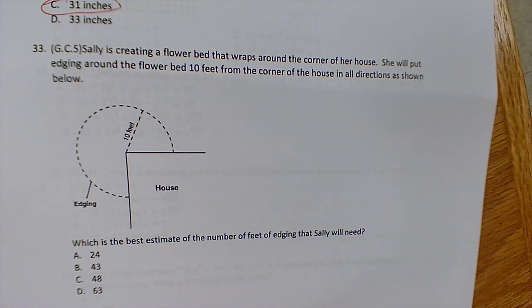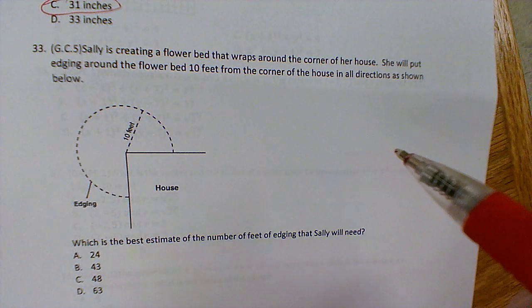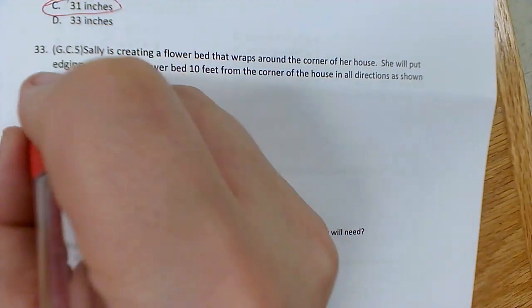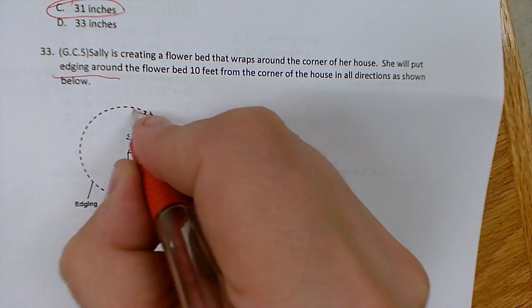So Sally's creating a flower bed that wraps around the corner of her house. She will put edging around the house flower bed 10 feet from the corner of the house in all directions as shown below. Which is the estimate of the number of feet of edging that Sally will need? Well, gee, isn't it funny that you have to know how to read English very carefully to be able to do these problems? Because it took me a while. So she would put edging around the fence. So this is more of a perimeter.